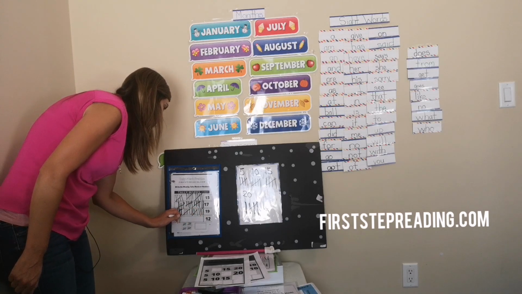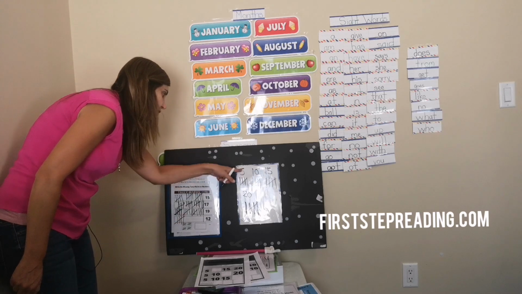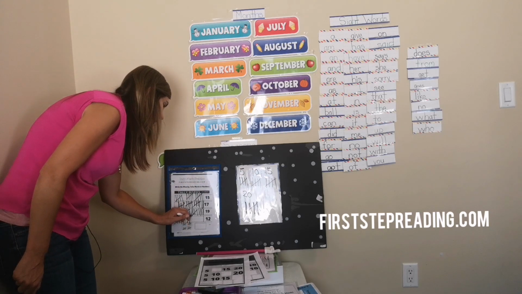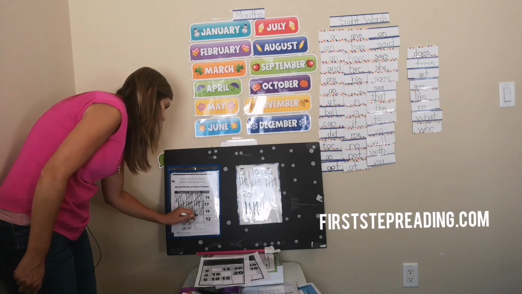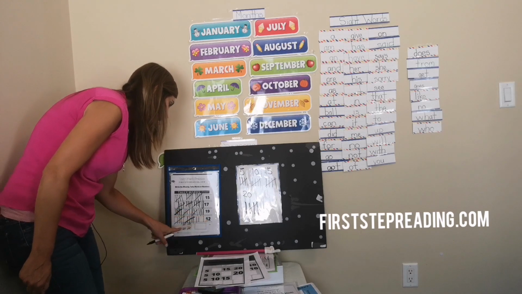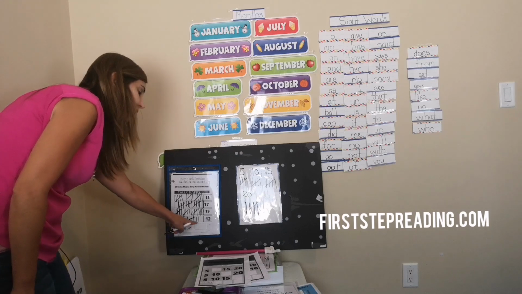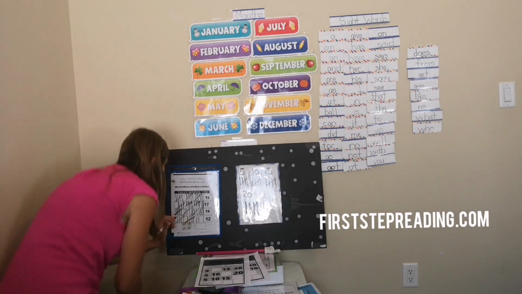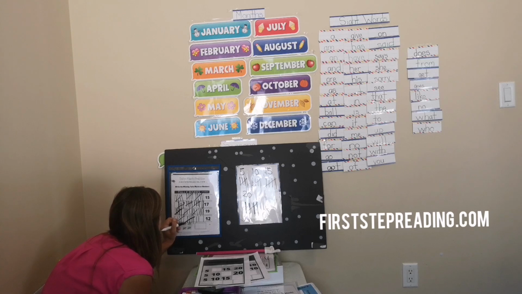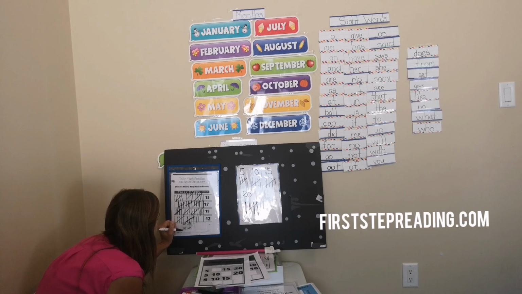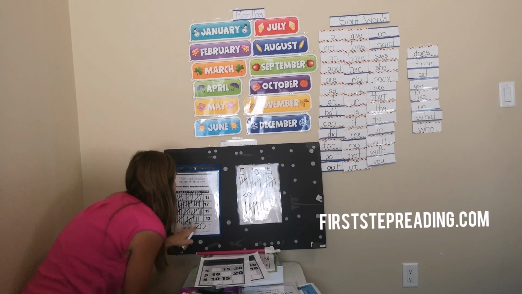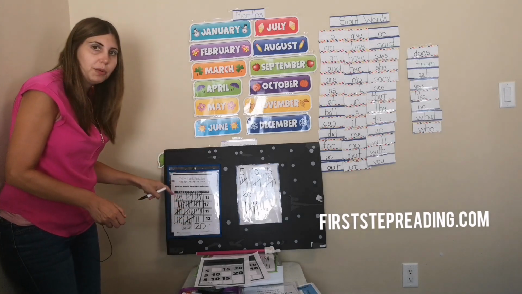1, 2, 3, 4, cross 5. 6, 7, 8, 9, cross 10. 11, 12. Now here, I have my tally marks and I have to count them and write the number. 1, 2, 3, 4, 5, 6, 7, 8, 9, 10, 11, 12, 13, 14, 15, 16, 17, 18, 19, 20. There was 20. Okay? This is going all the way to 20.